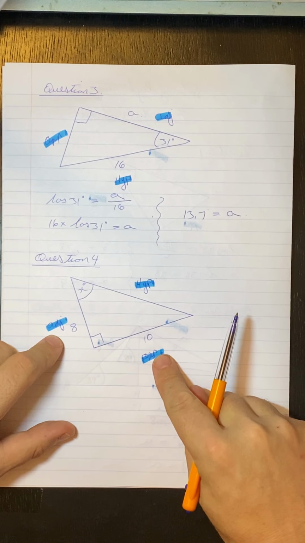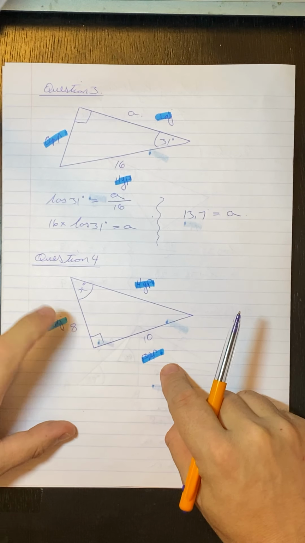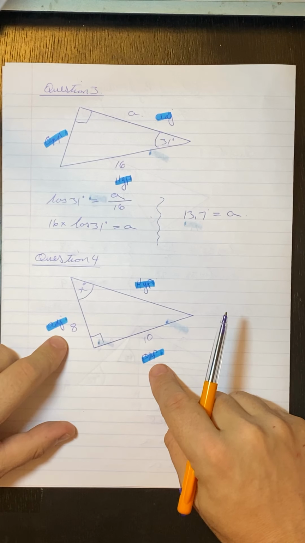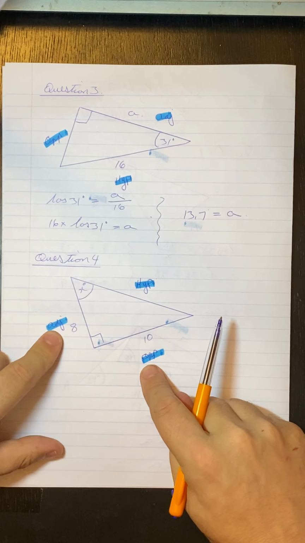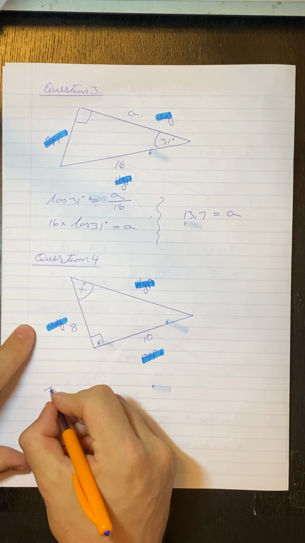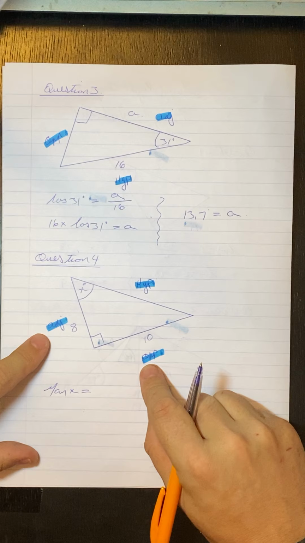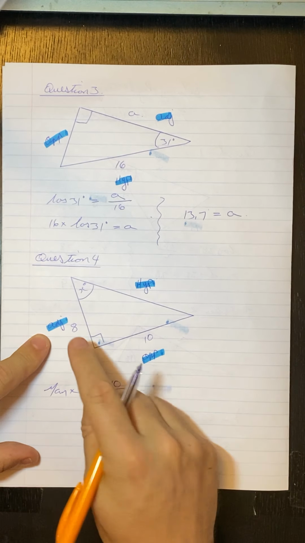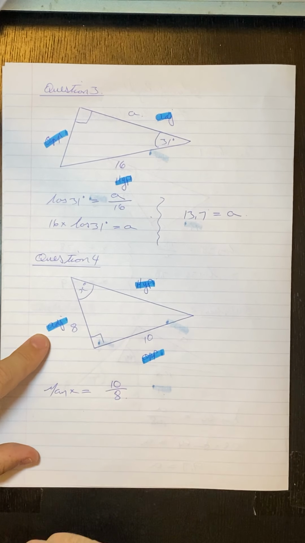Which trig function has that combination of adjacent, opposite? Well, let's go through the little saying. Silly old hens, can't be those two. Cackle and hackle, can't be that. Till old age, OA, there it is. So it is tan. So we know that tan X will be equal to O, so that's 10, over A, which is 8. So it's 10 over 8.